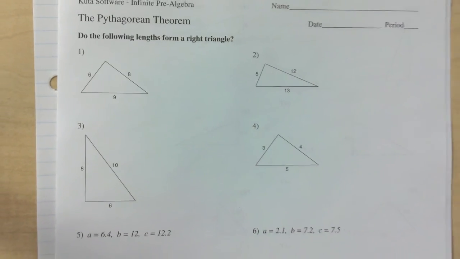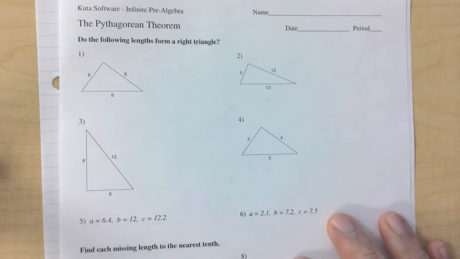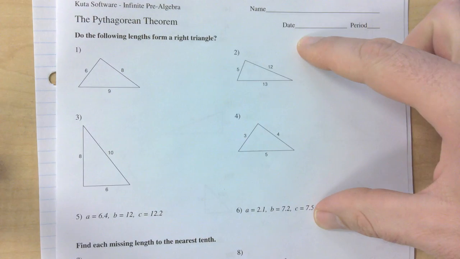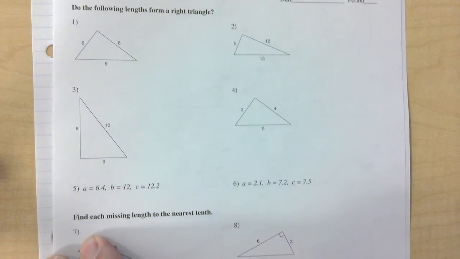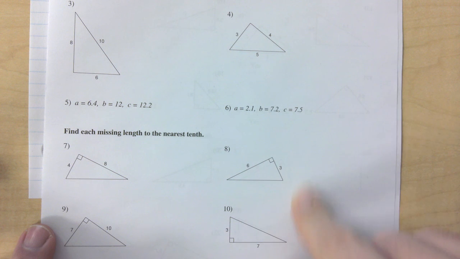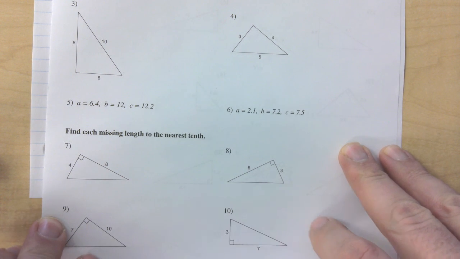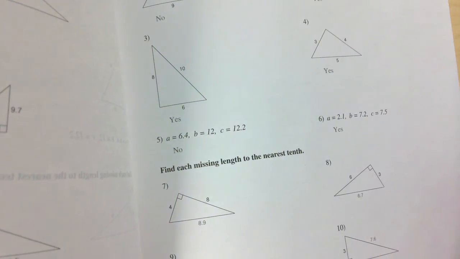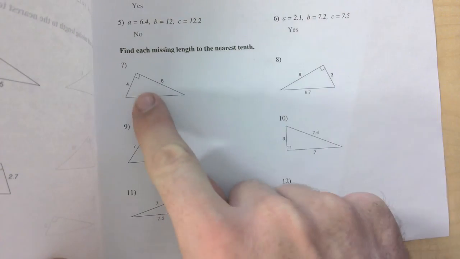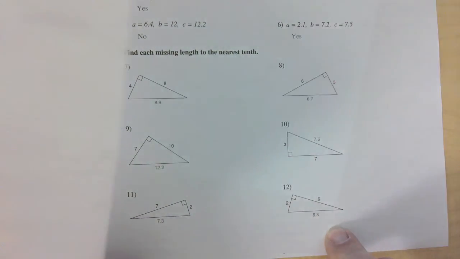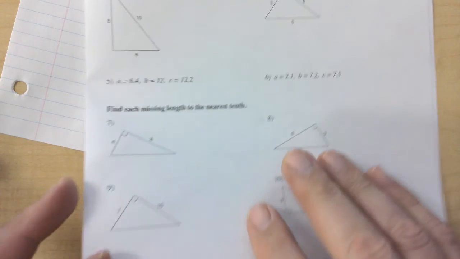So I'm going to zoom out a bit. Don't worry about this top part. You start at 7. Okay, 7 on all the way to the end. And the best part about this worksheet is that it has the key at the end. So it has all the answers at the end, so you can double check right away whether or not you're on the right track.